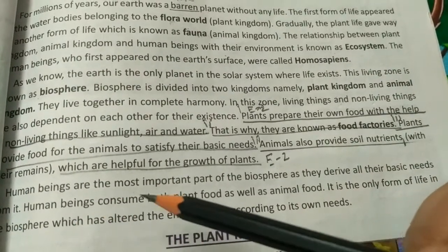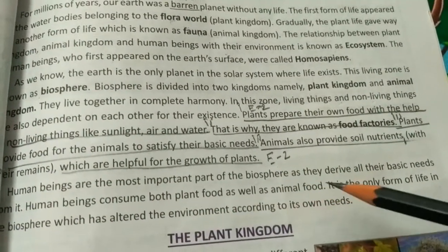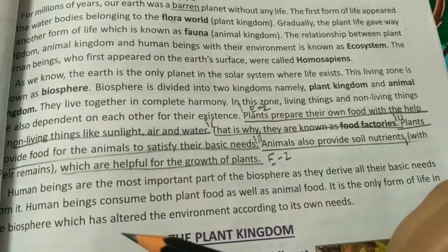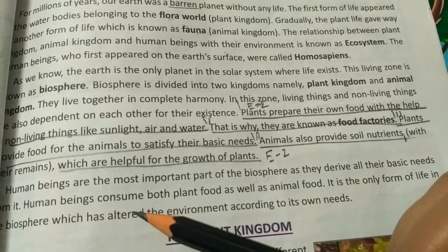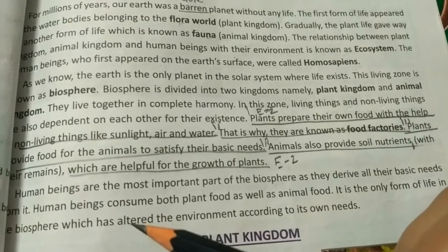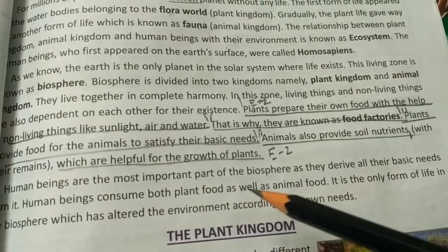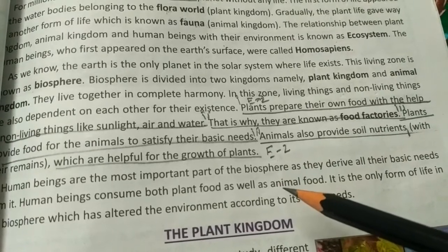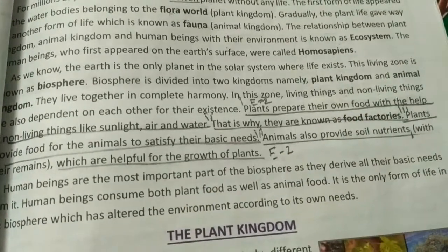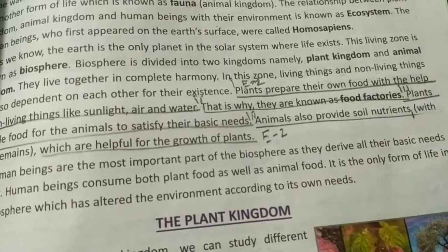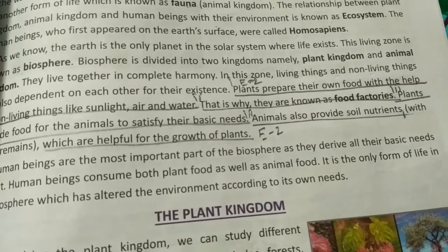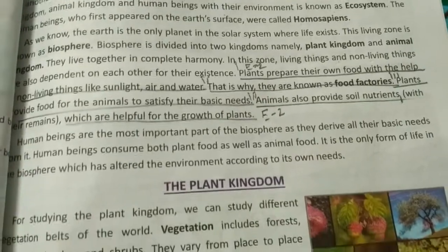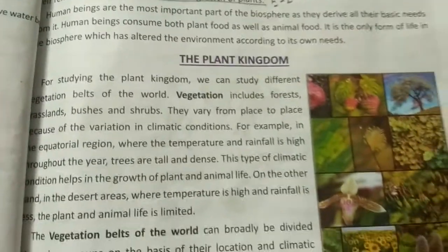Human beings are the most important part of the biosphere, as they derive all their basic needs from it. Yes, we are totally dependent on our environment, because everything we get comes from the environment. Human beings consume both plant food and animal food, and they are the only form of life in the biosphere which has altered the environment according to its own needs. Only human beings can change the environment according to their needs and use.